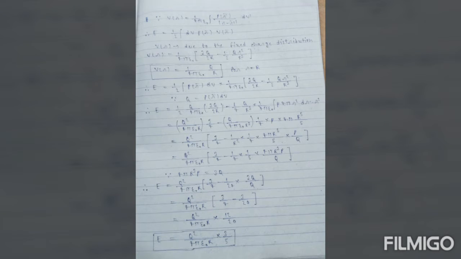Now I can write this as 1 half integration dv rho of r, and this term, rho of r prime over |r minus r prime| dv prime, combined with 1 over 4 pi epsilon 0 is nothing but V at r.